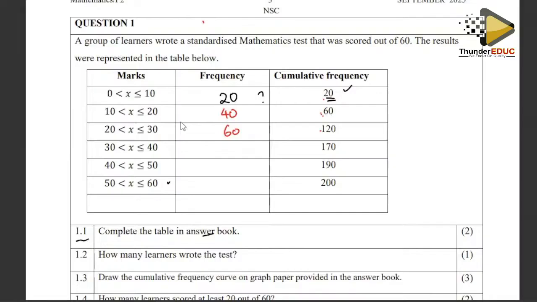Then 170 minus 120, that gives us 50. Then 190 minus 170, that's a 20. And then 200 minus 190, just 10. So these represent our frequency values: 20, 40, 60, 50, 20, and 10.